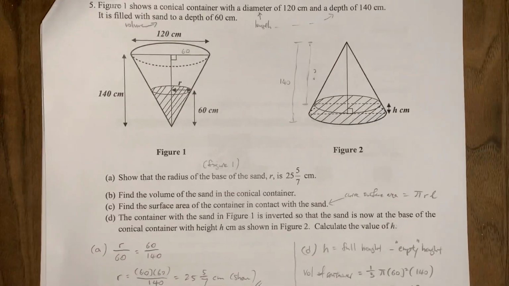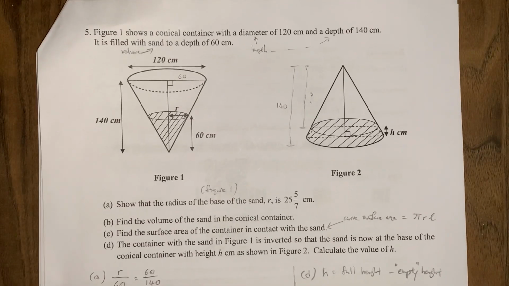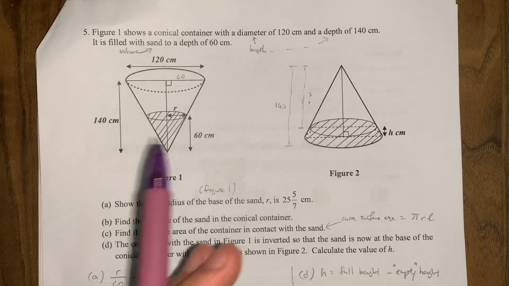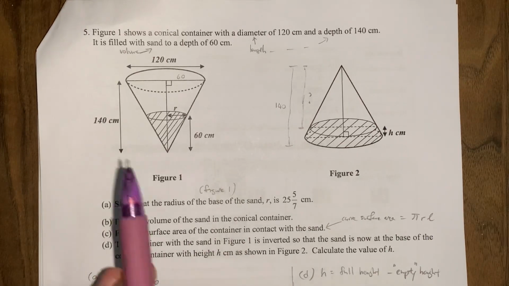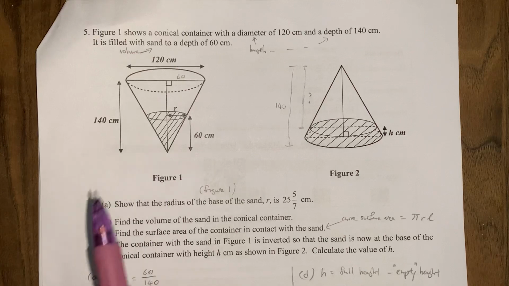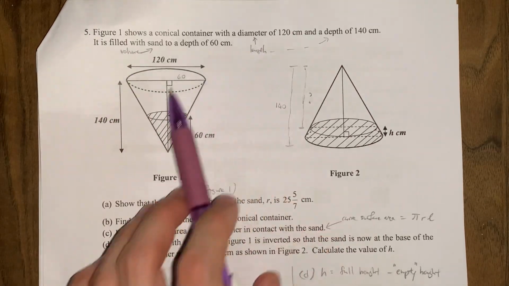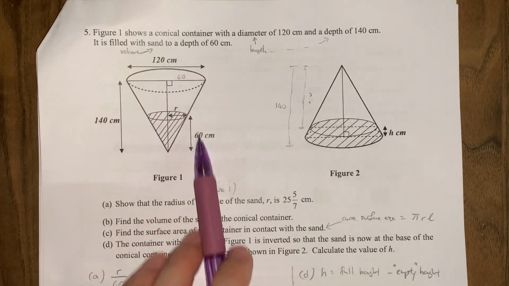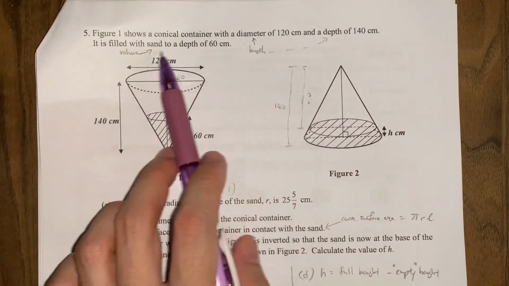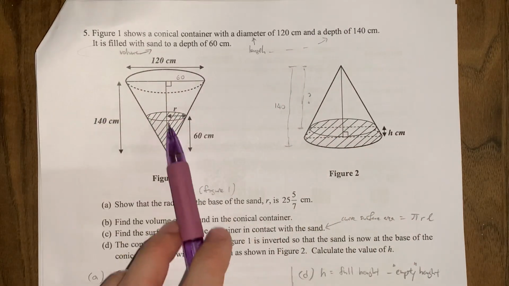My focus for this whole chapter will be this question. This is the hardest question. This is probably as hard as it can go. Okay, so this is considered very difficult. Okay, let's read this question in detail. So I have a cone here, all the dimensions given, and then it's filled with sand to 40. So this part is the sand.